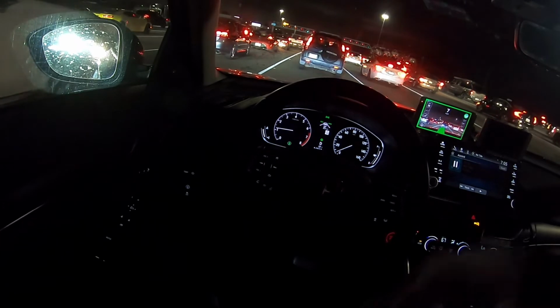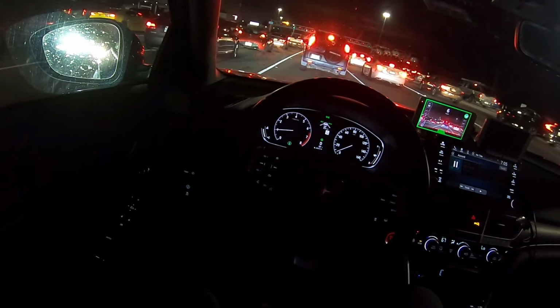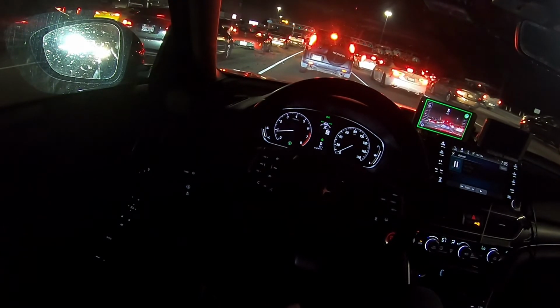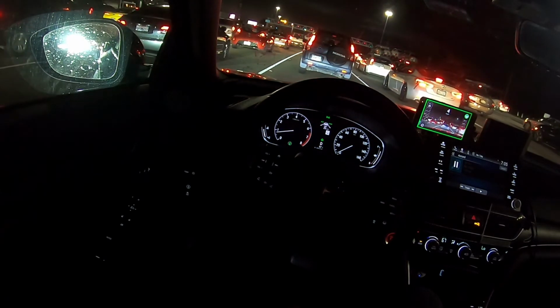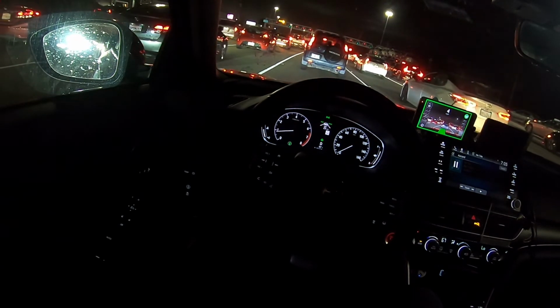So I'm kind of making it more aggressive on curves, so it's 18.5. 18.99 is too much.